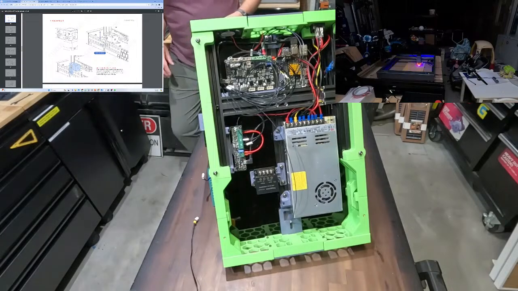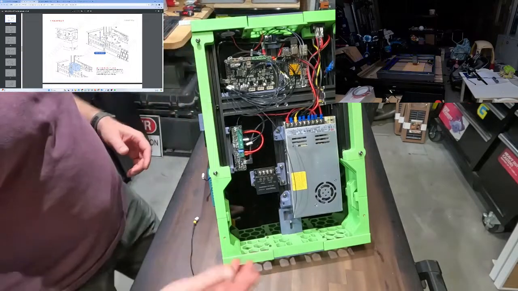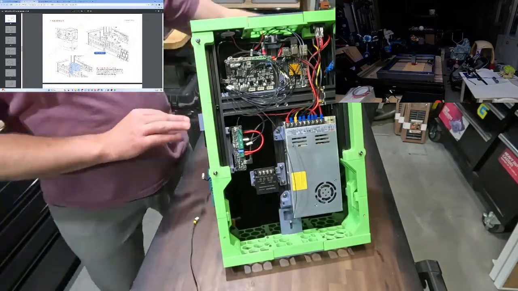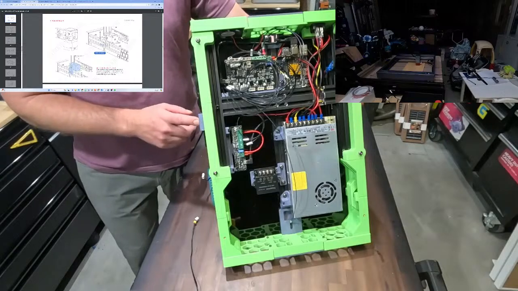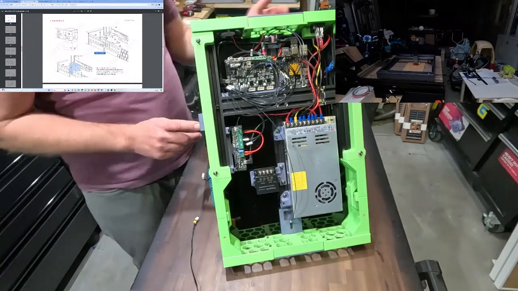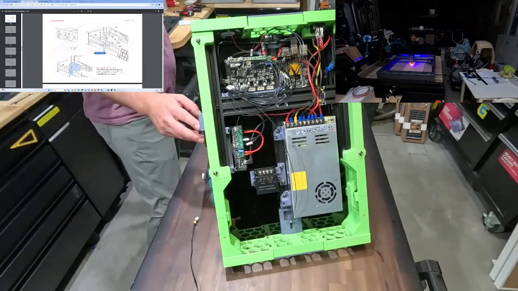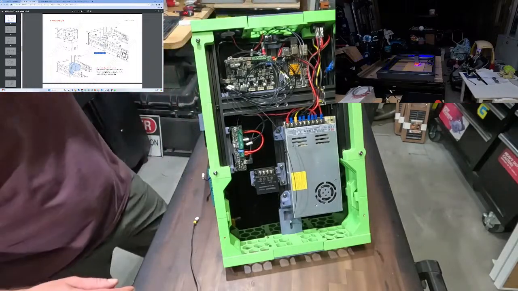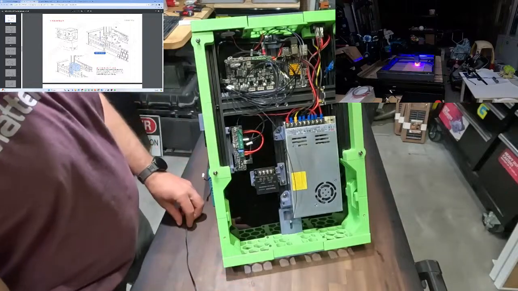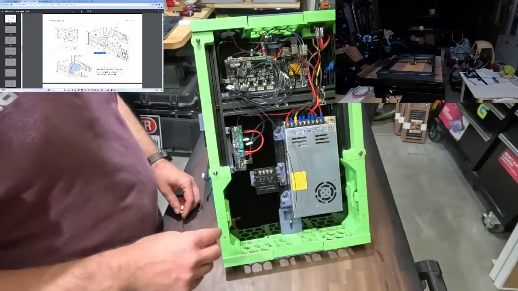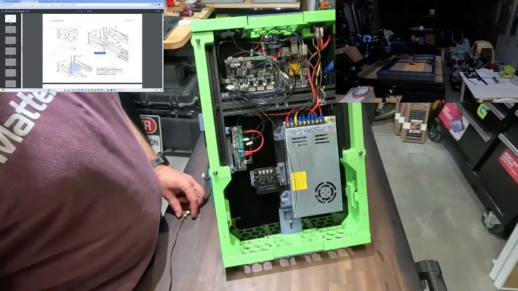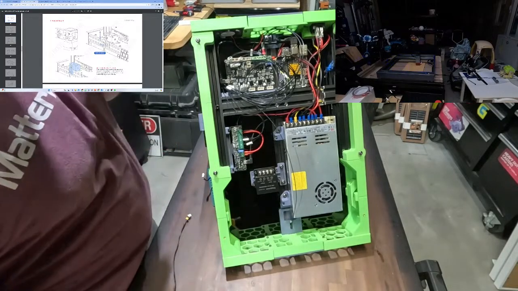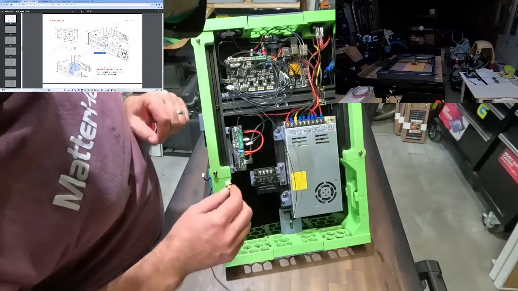Looking at the unit from this side, this would be my right, and this would be my left. So this would be my Z. I had to go back and take a look at my notes because I cannot remember for the life of me which one it was. So laser job looks like it's going pretty good.